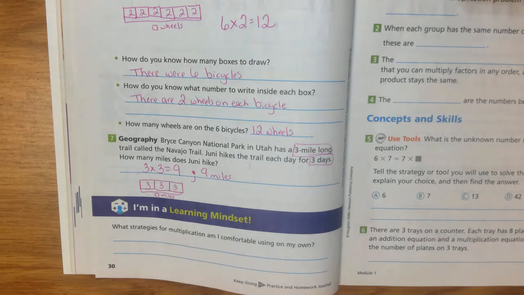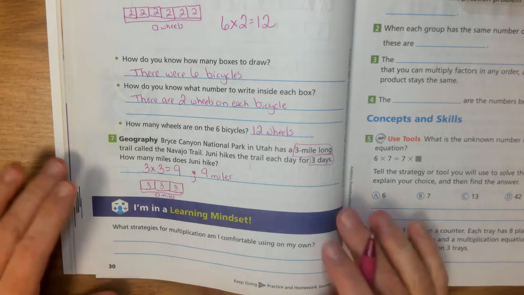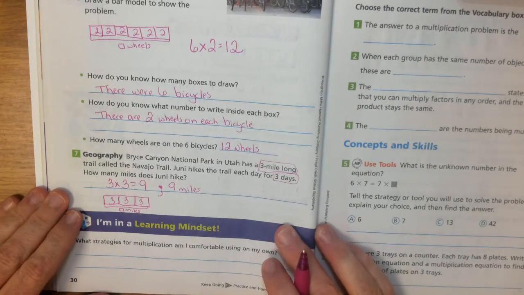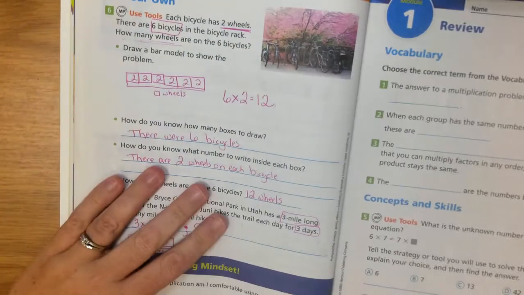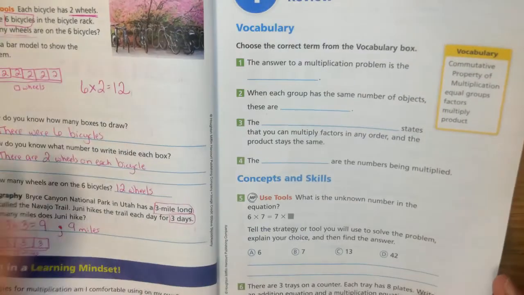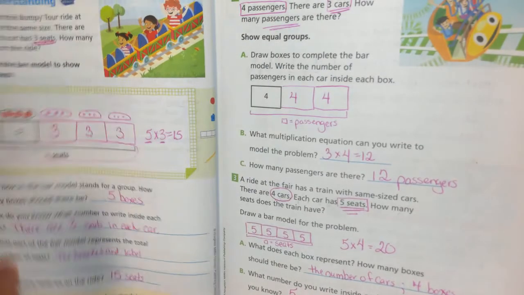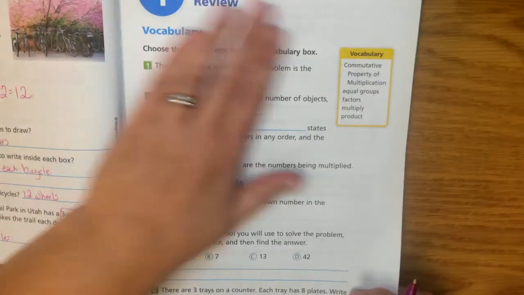All right, so your homework first will be lesson 1.6, and then I also want you to complete the review 1, so the front and the back. You can always look back on these pages to help you if you're concerned or confused.